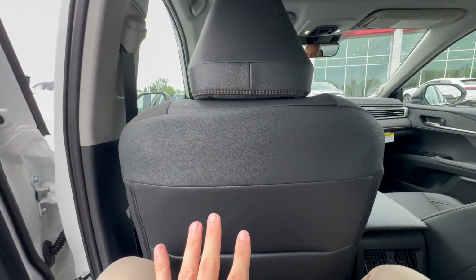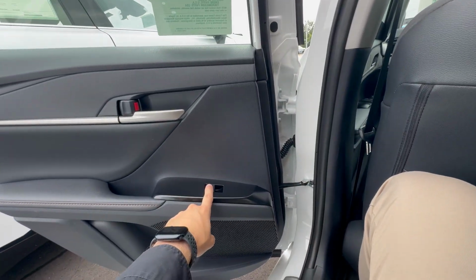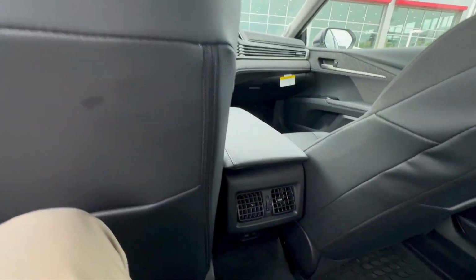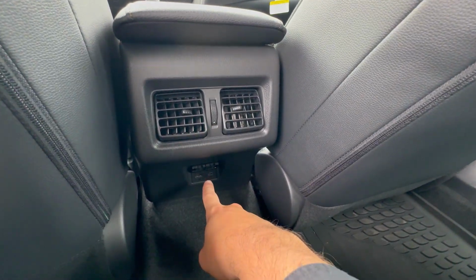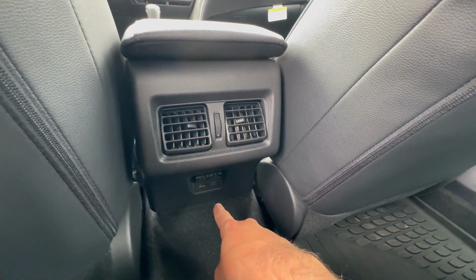Now right here in the back seats, there's really not a lot of buttons. You have your window button right over here. And then right down here, you have a USB and a USB-C for your devices.